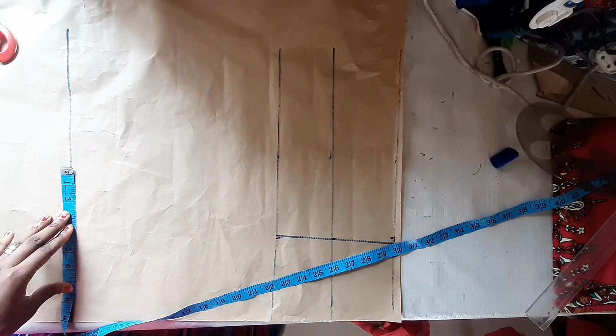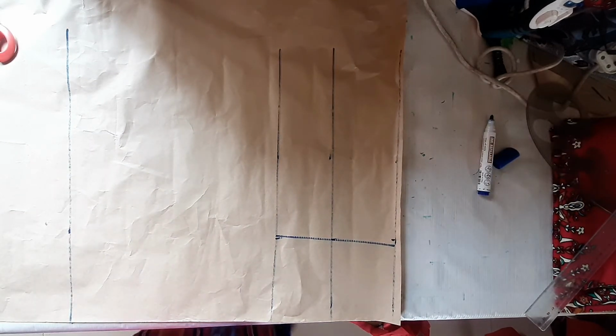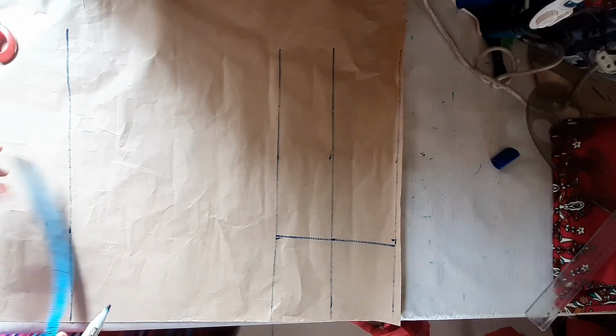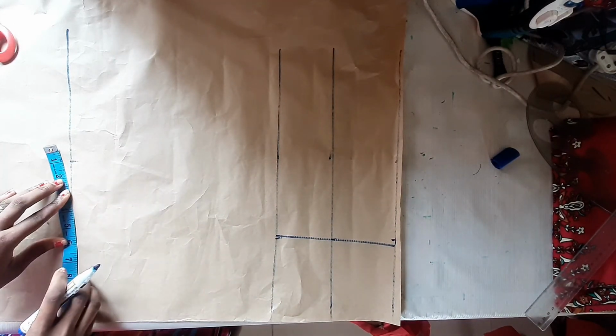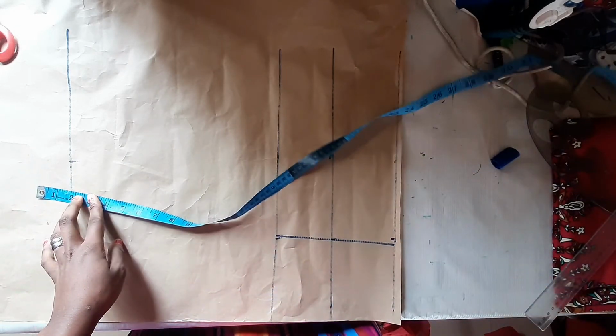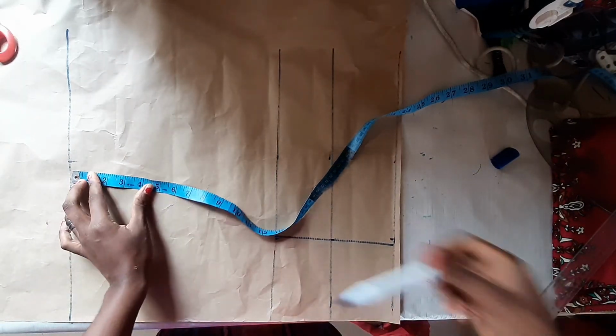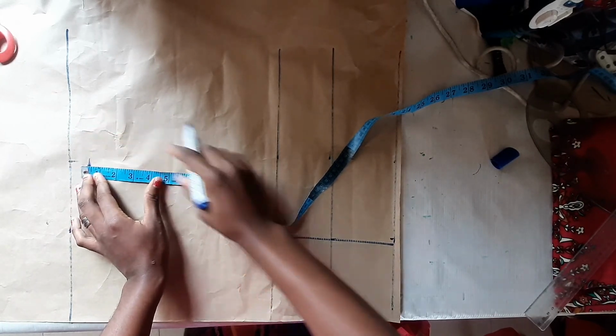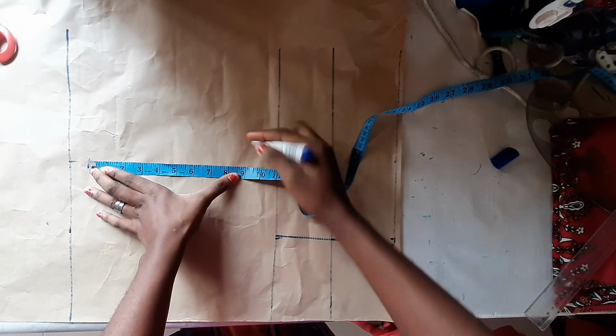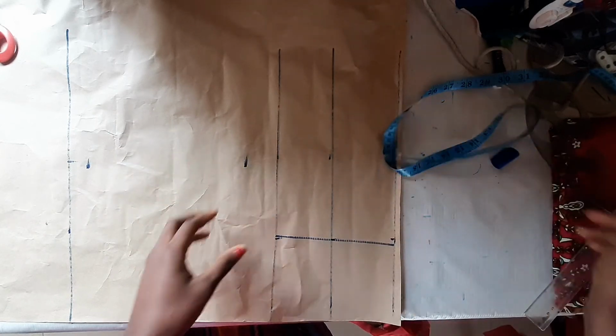And I'm going to take my shoulder. The shoulder measurement I'm working with is 19 inches. Divide your shoulder by 2, and come down by 1 inch. That is your shoulder slope. And take your chest line armhole measurements.